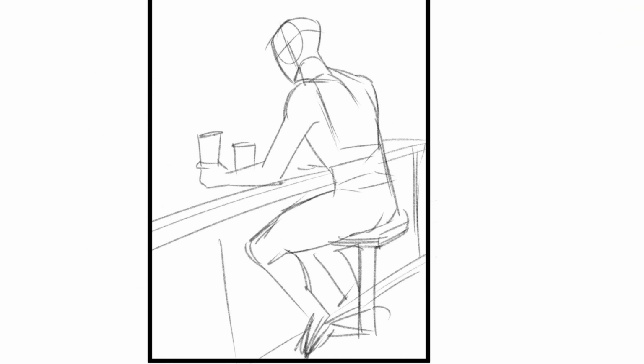Now, I want to set up 3 different examples of our sad guy sitting at a bar scene. Here's our first example. It's a loose, rough drawing of a guy sitting at a bar. I think the pose works. I think it's a simple drawing that conveys the information that I want it to convey. But is there anything else that it's telling us? He certainly doesn't seem sad, upset, angry, or distraught in any way. He's just a guy sitting at a bar.